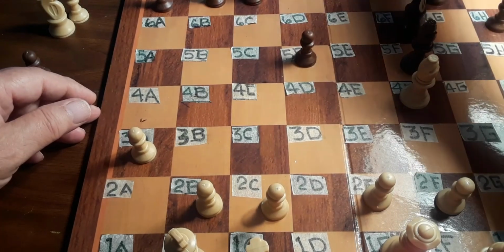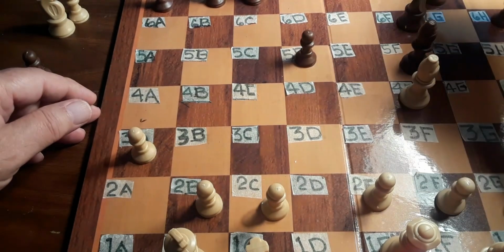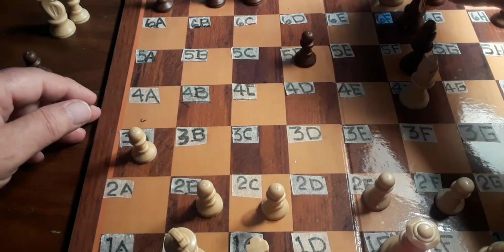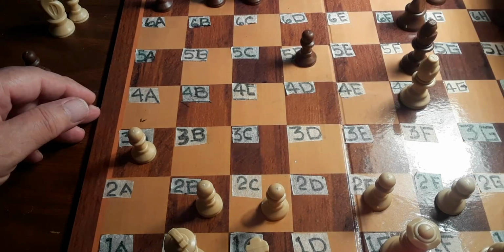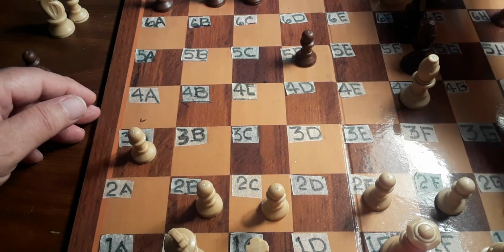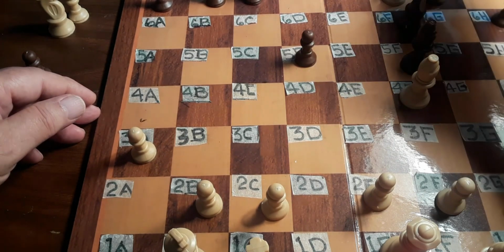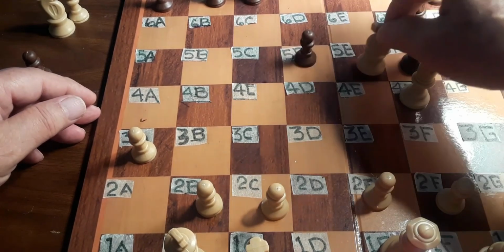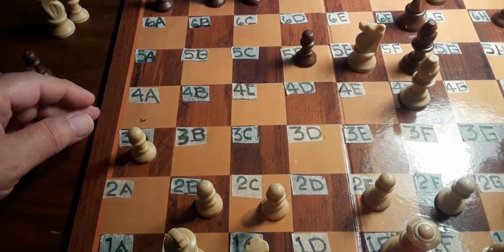I cannot capture this pawn because this pawn will take my knight, and the other position I have on the back here is the 8H position, where the rook was initially. That's not possible because his rook will take my knight and I will lose a piece. So the only place where I can go with this knight is the 5E position.